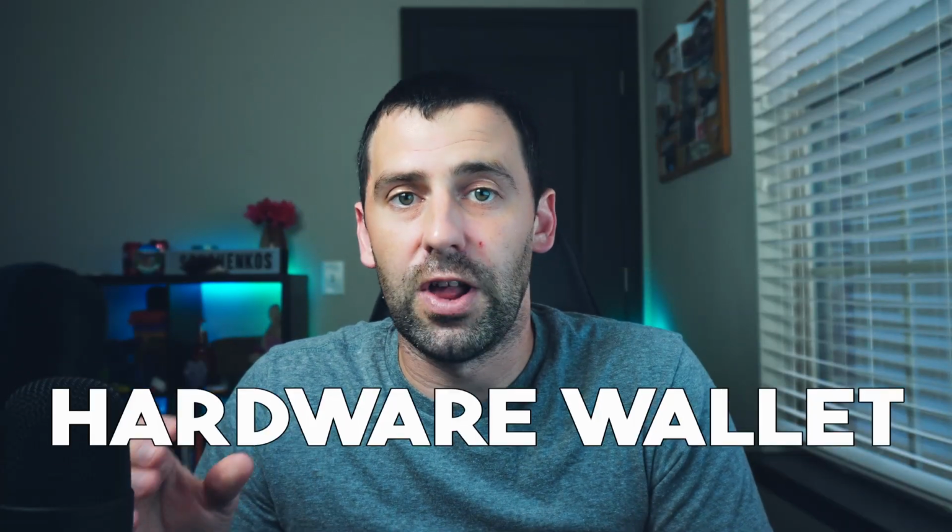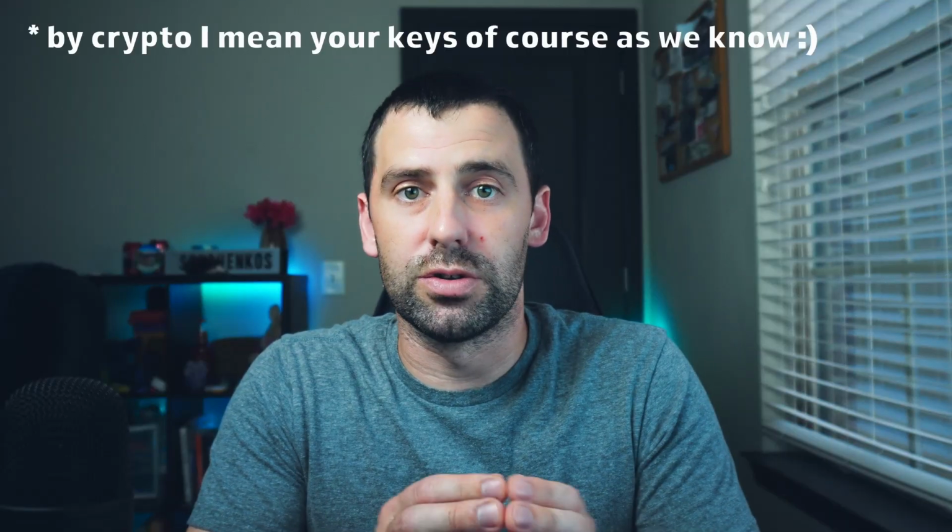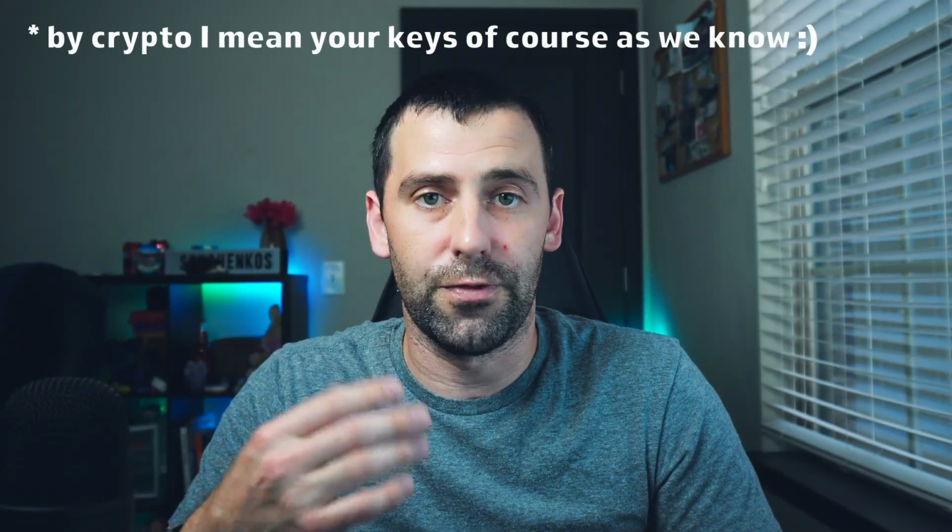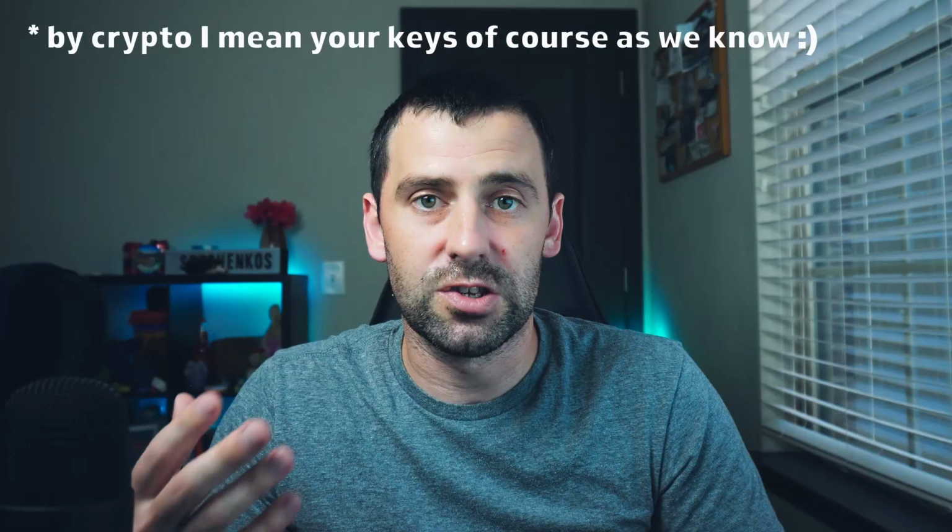In that sense, a cold wallet is something that holds your crypto offline. So it doesn't hold your private key on a computer or on your phone, meaning your private key is stored offline. But what do you mean offline? Well, in this case, we're talking about something that looks like a USB stick. Let's say, take a Ledger, for example.